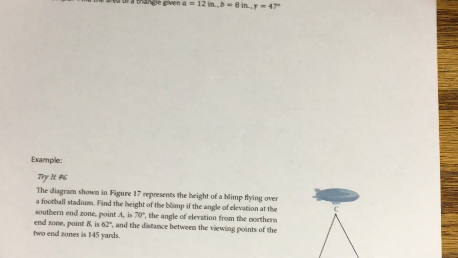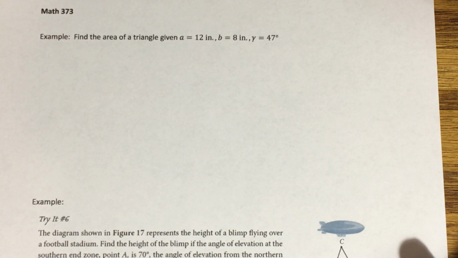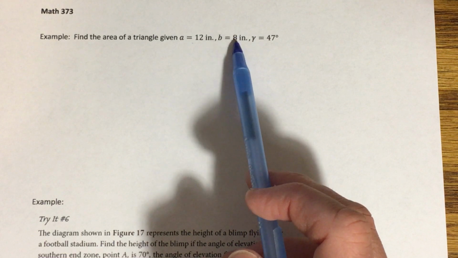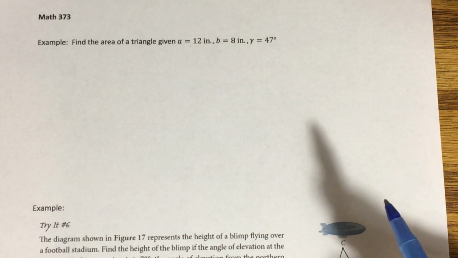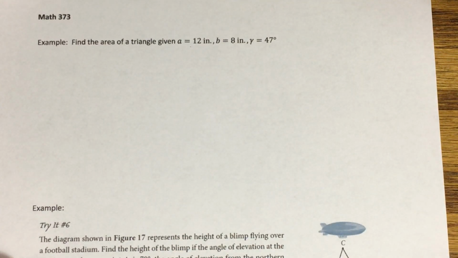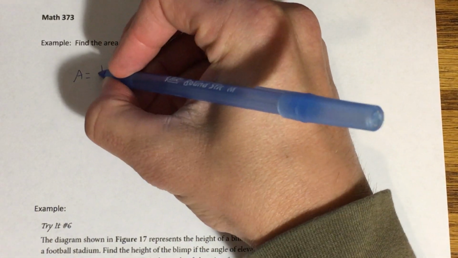Okay, so up here, we want to find the area of a triangle, knowing A, B, and gamma. We have 12 inches, 8 inches, and gamma is a 47-degree angle. So I'm just going to use the formula directly here. My area, A, will equal 1/2.